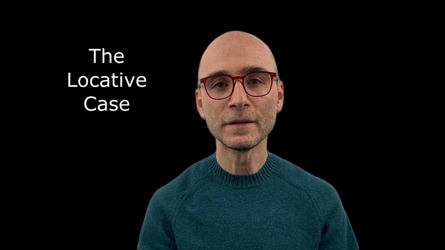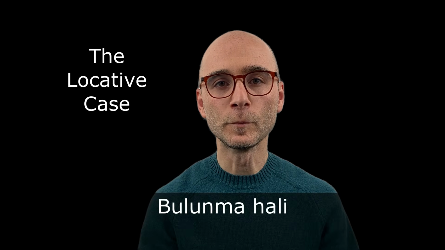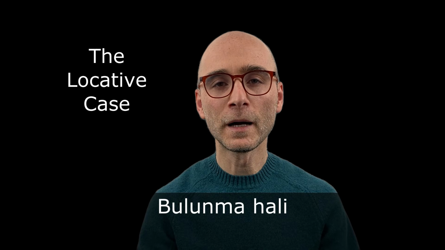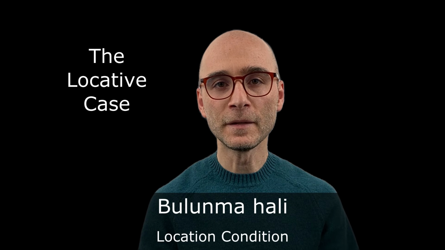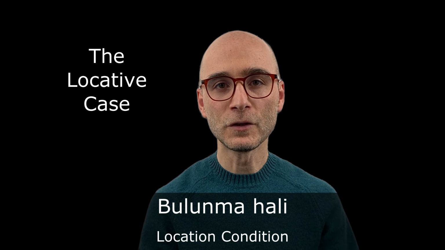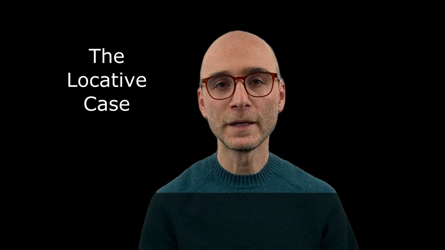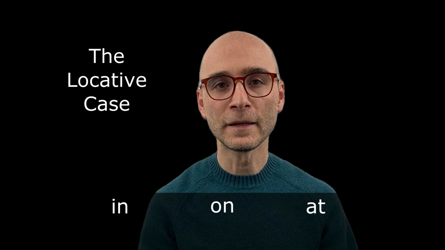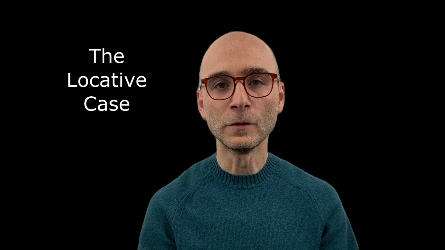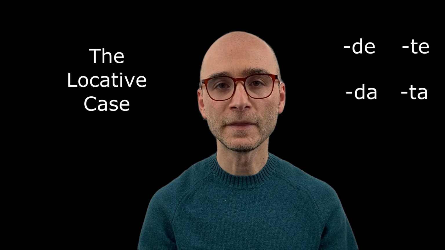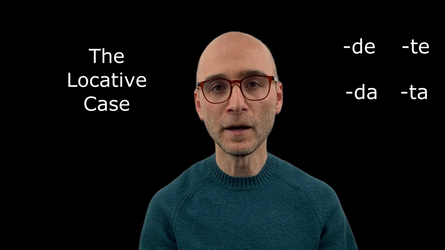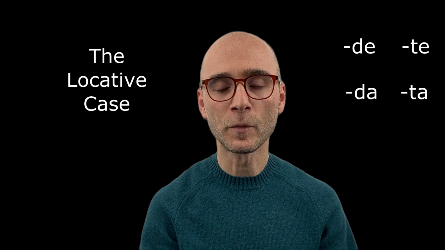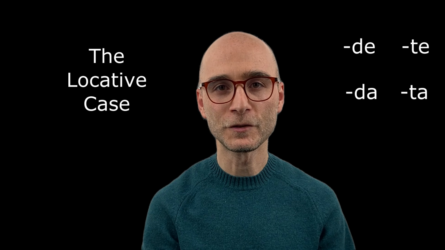The locative case. In Turkish, this case is called bulunma hali. We can say location condition. It indicates being in a location and usually corresponds to in, on, and at in English. The locative case suffixes are de, da, te, and ta, depending on the vowel harmony and consonant mutation.